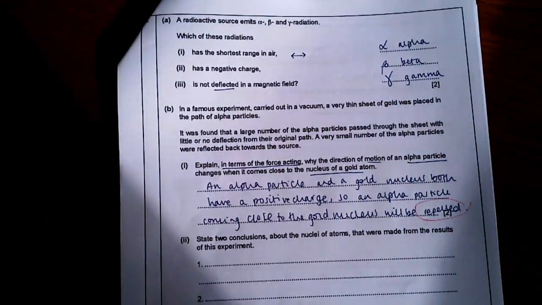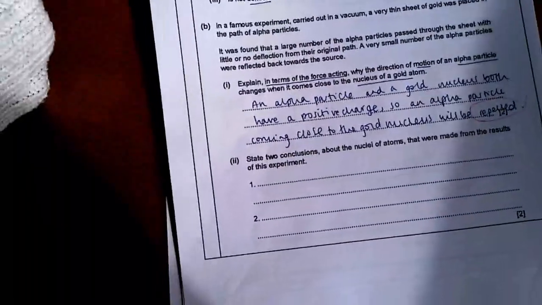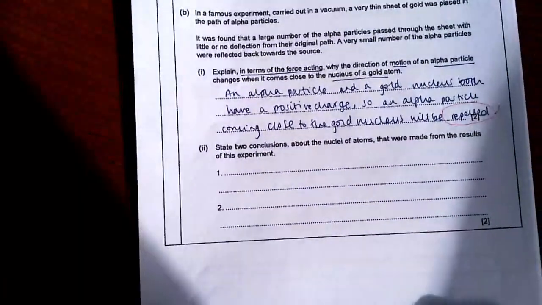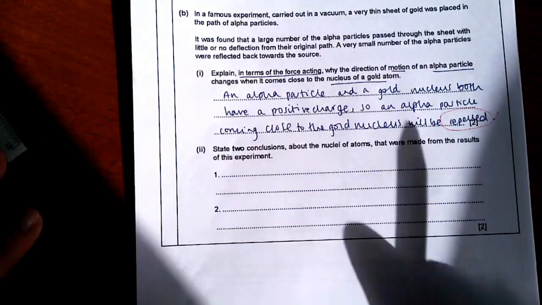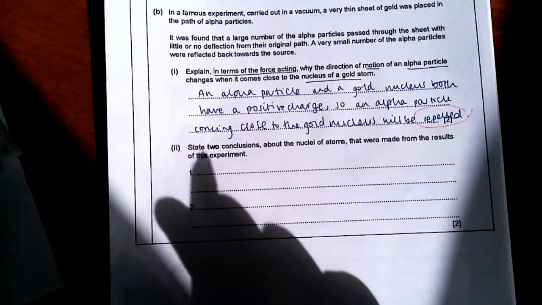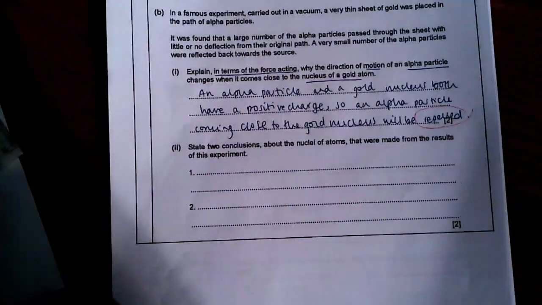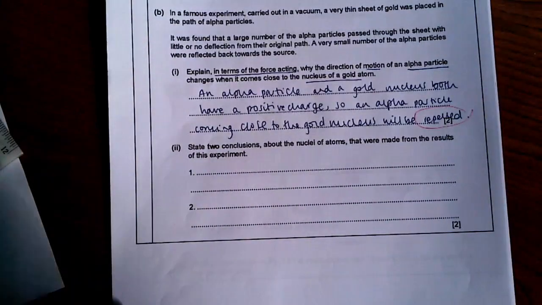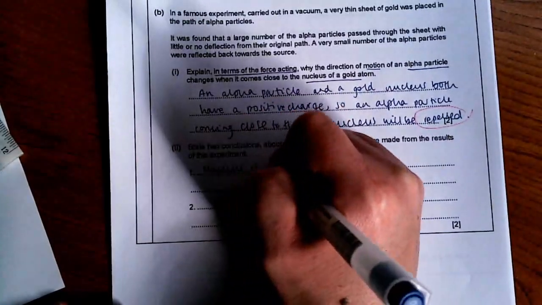So that's part I. And then in part II, you're asked to state some conclusions about the nuclei of the atoms that were made from the experiment. So this is Rutherford's gold leaf scattering experiment with the alpha particles. We looked at that in the lesson. There are a couple of options that you could have had. So I will refer to them. If you had said 2, you would have got the marks for 2 of them. So the first thing is for saying the nucleus is very small.